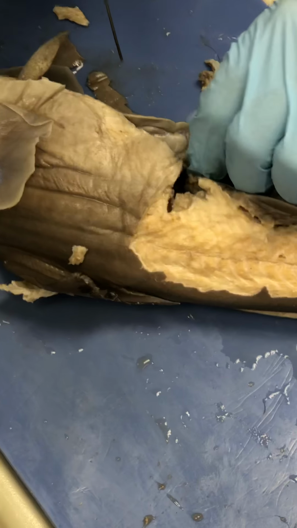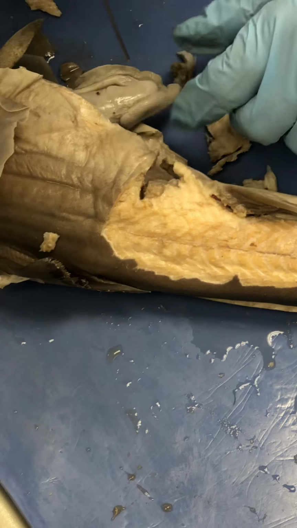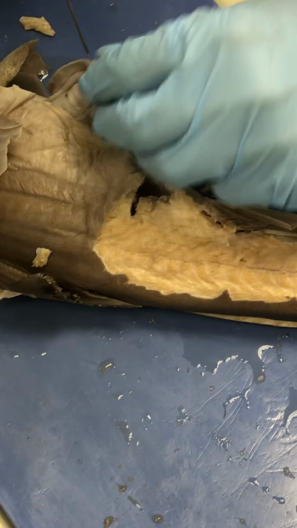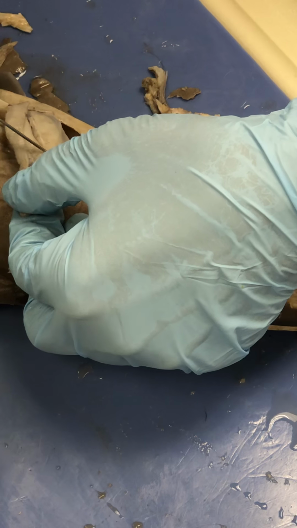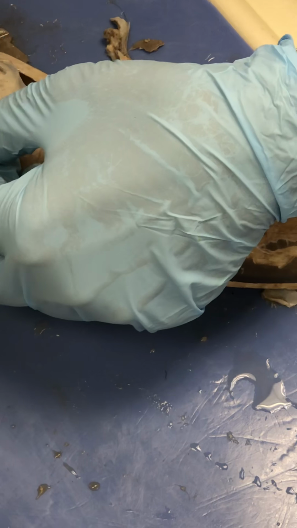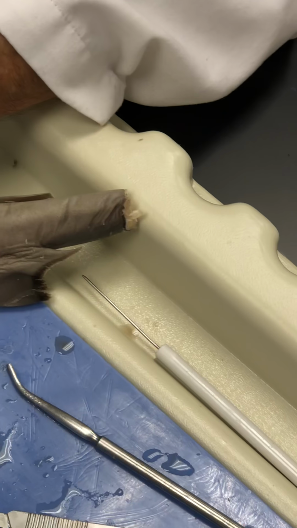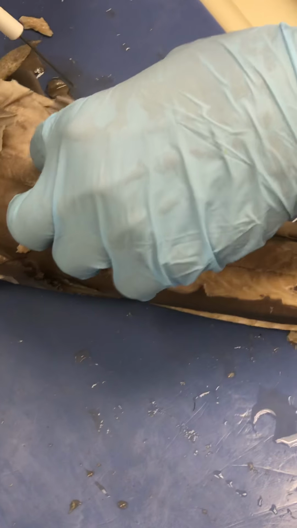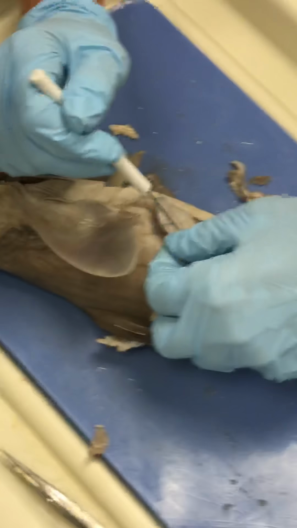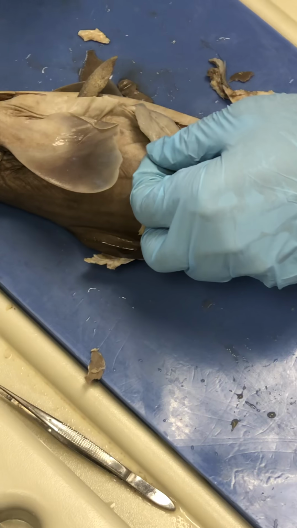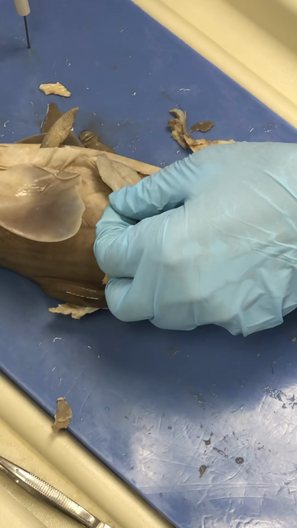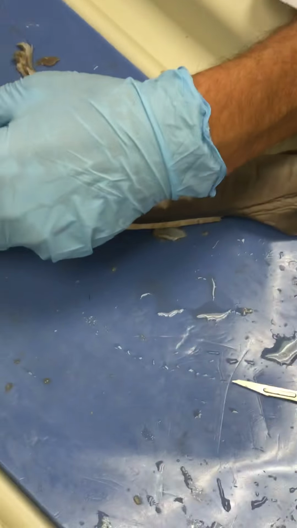Right here. You see how muscular it is? What's that called? Pancreas? Nope. Is that the spleen? Nope. This is where it goes from the stomach to the small intestine. Duodenum. You got it. The duodenum or duodenum, depending how you want to say it.